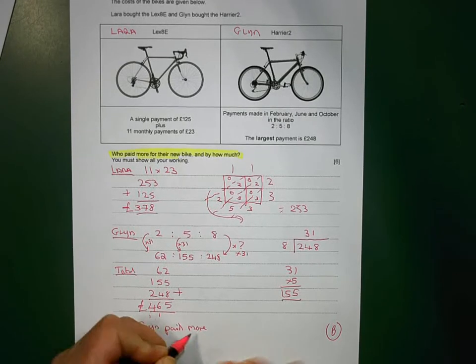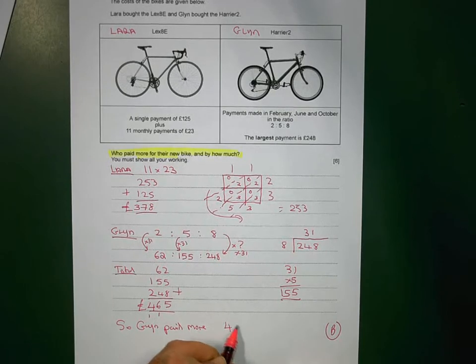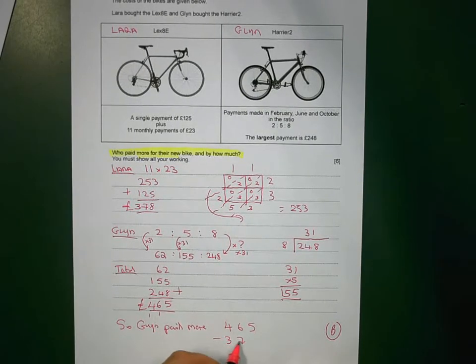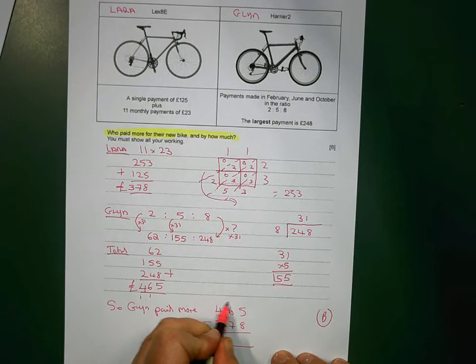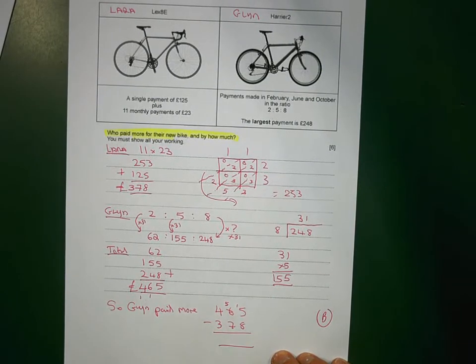And by how much? I've got a subtraction to do. Can't take 8 from 5. 8 from 15 is 7. Can't take 7 from 5. 7 from 15 is 8. So Glyn paid £87 more.